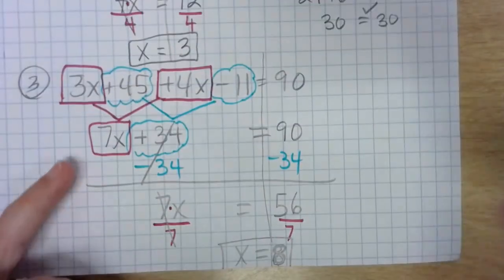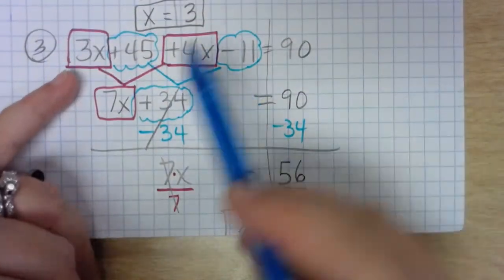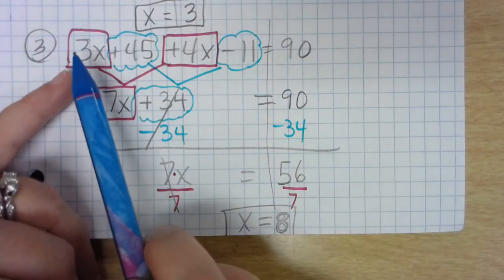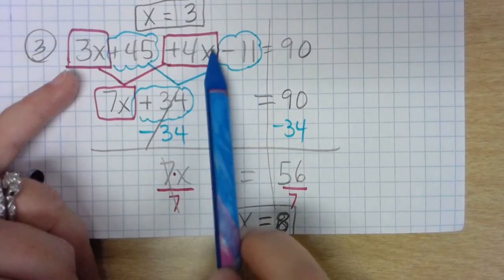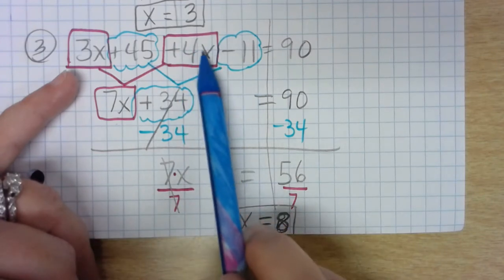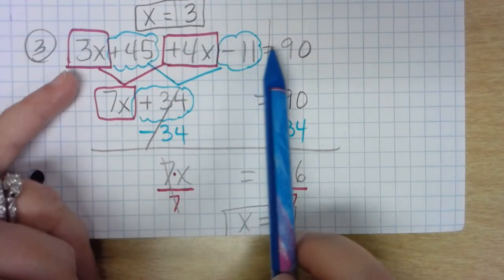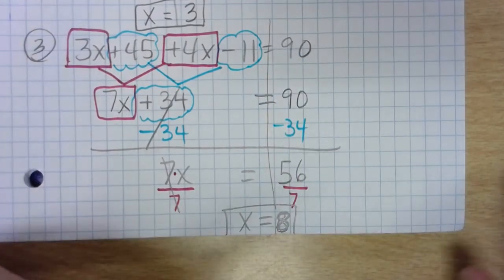If I wanted to, I'm not going to, but if I wanted to, I could plug this 8 back into here. I could just type into my calculator, 3 times 8 plus 45 plus 4 times 8, replacing the x with the 8, minus 11, hit enter, it will give me 90.